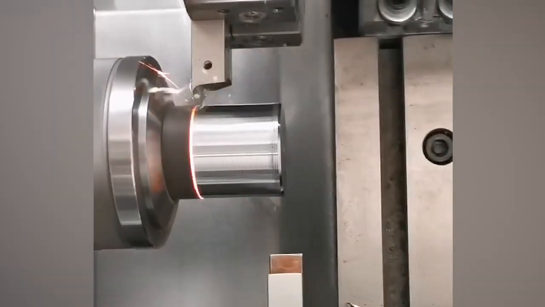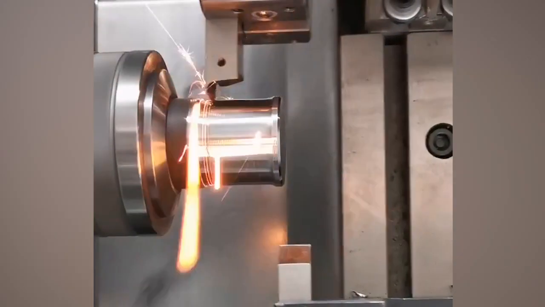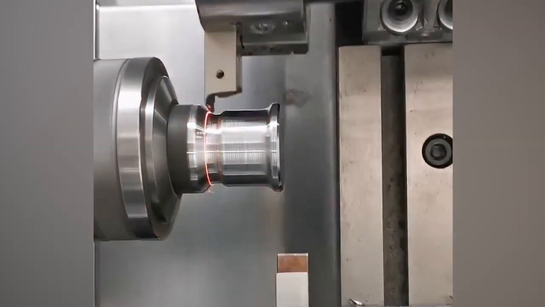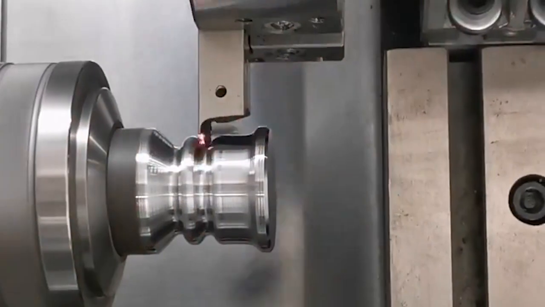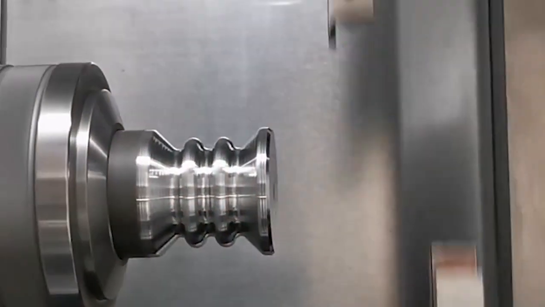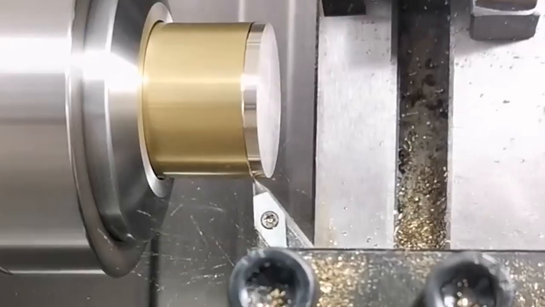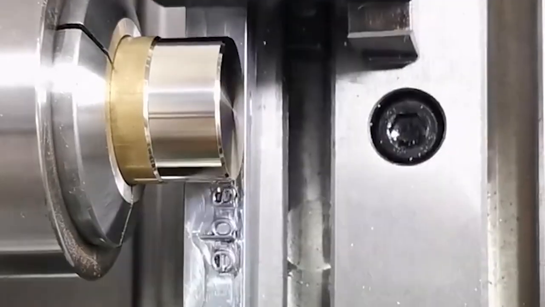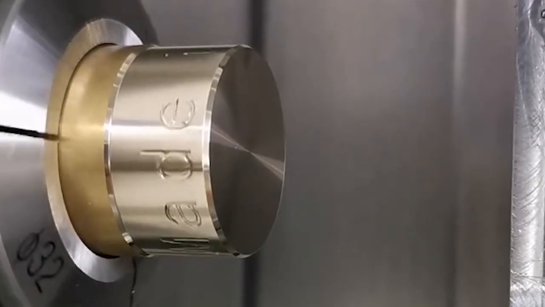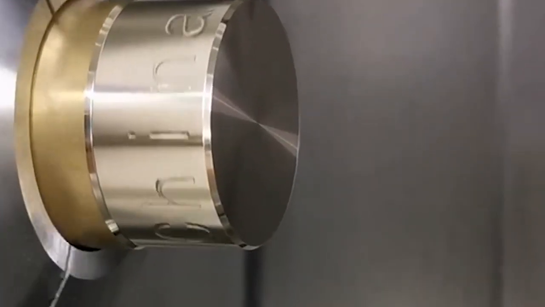CNC lathe is one of the most widely used CNC machine tools at present. It is mainly used for cutting inner and outer cylindrical surfaces of shaft parts or disc parts, inner and outer conical surfaces of arbitrary taper angles, complex rotating inner and outer surfaces, and cylindrical and conical threads, and can perform grooving, drilling, reaming and boring, etc.